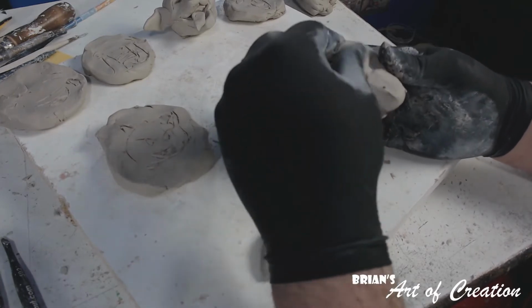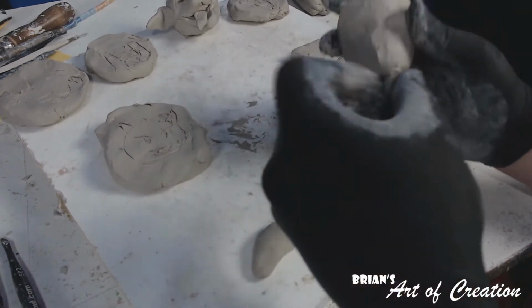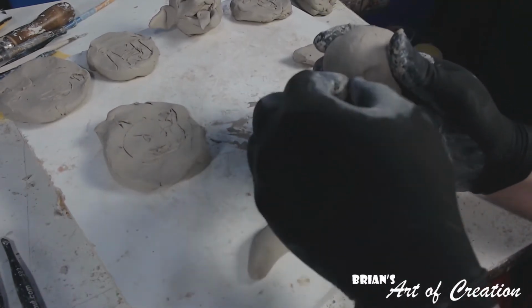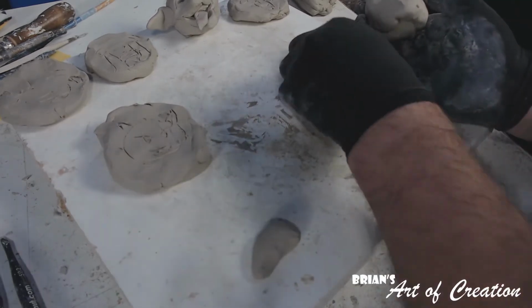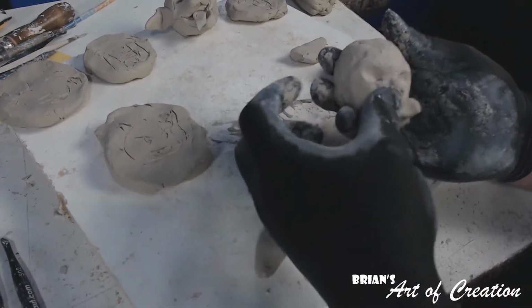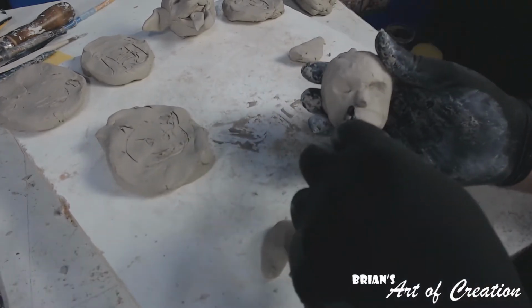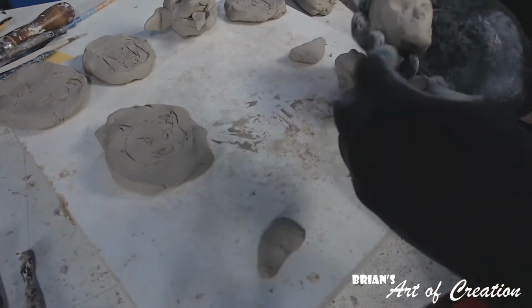Bend in here between the eyes to make that brow ridge. Add this little triangle for the nose. And this one's actually going to be a lot more, at least at the moment, until I change my mind again, a lot more human-esque type of form.